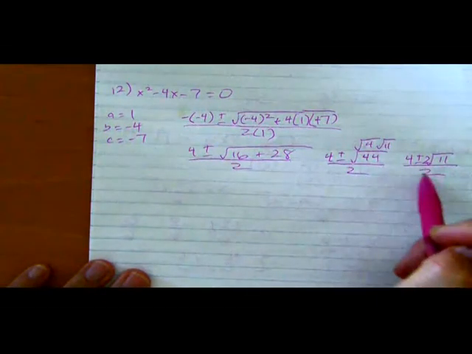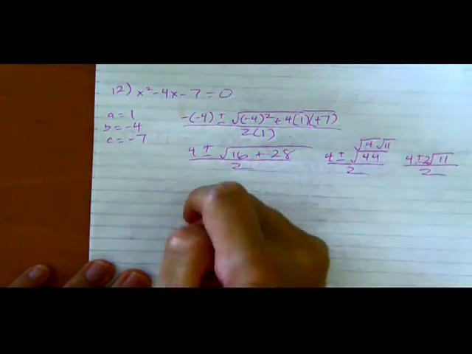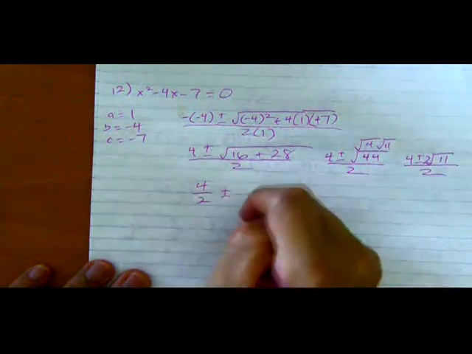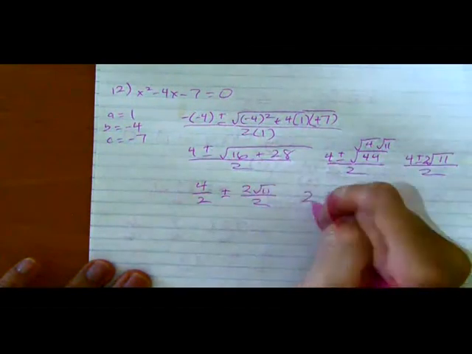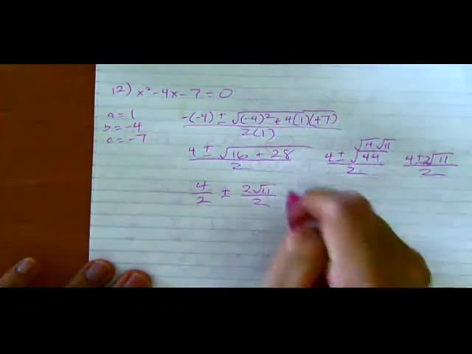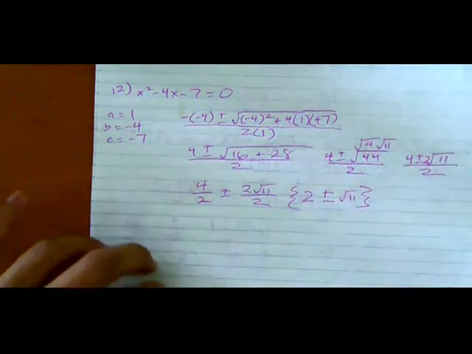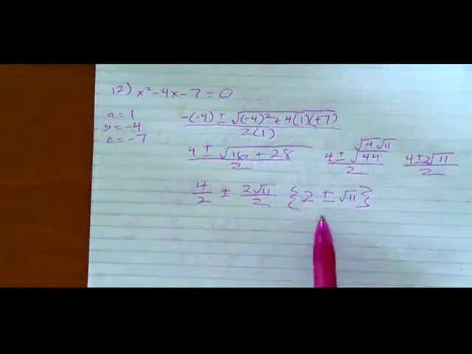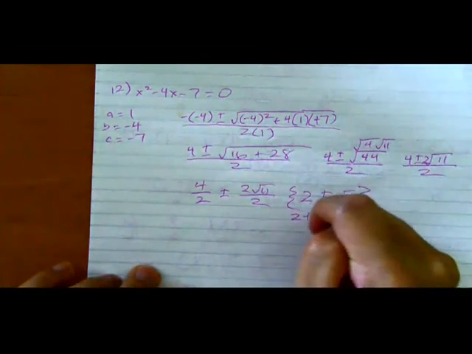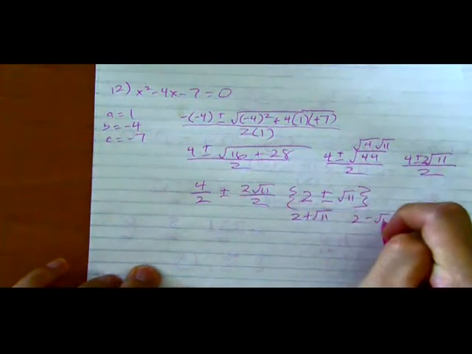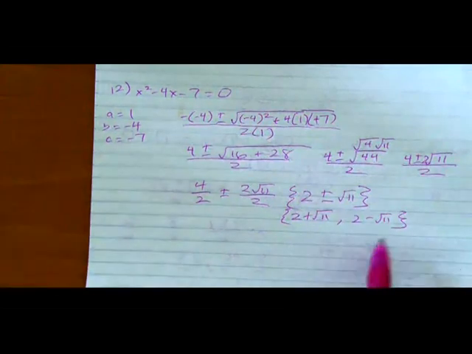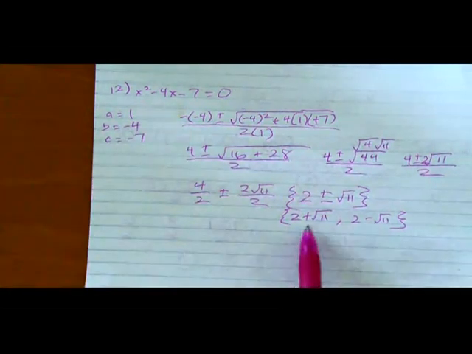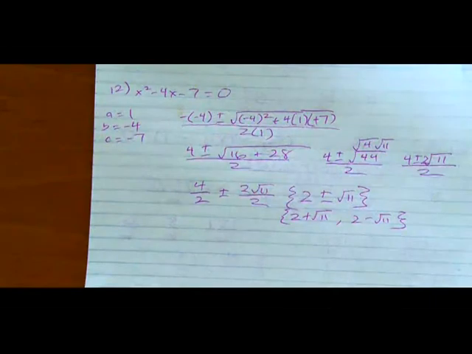The denominator applies to both terms. So in a sense, it's 4 over 2 plus or minus 2 radical 11 over 2. They both share the same denominator, and I just simplify. So that would be 2 plus or minus radical 11. That's your solution. Those are the values of x. If you write it separately, 2 plus radical 11 and 2 minus radical 11, those are your two solutions. That's the shorthand. And you can tell now that it wasn't factorable. You don't get a nice rational number.